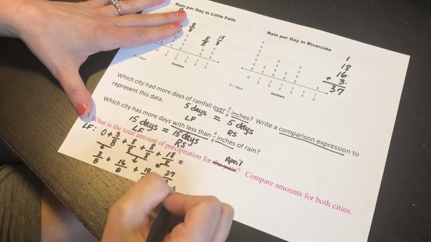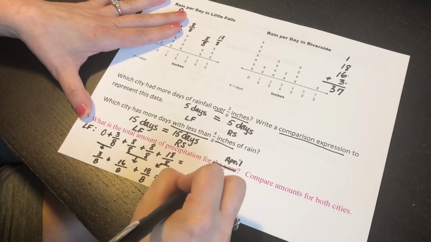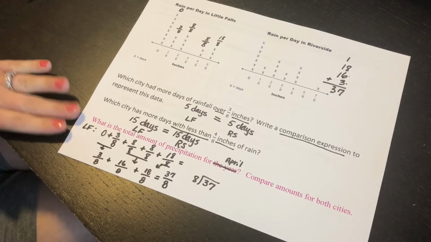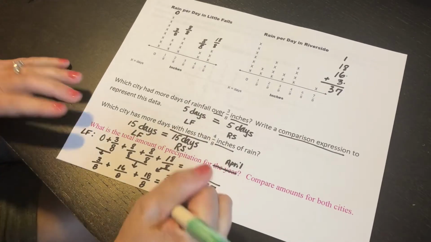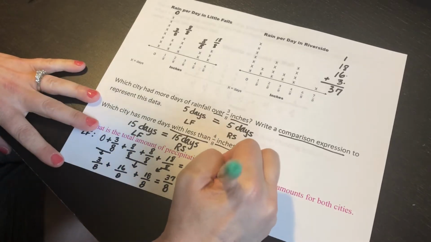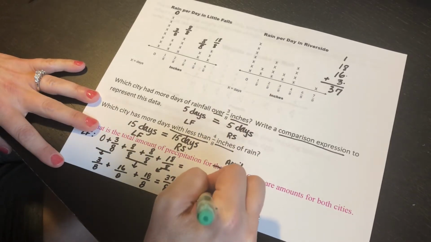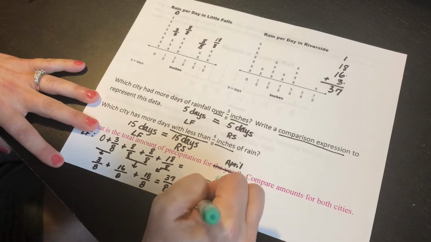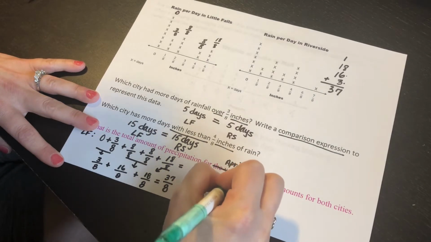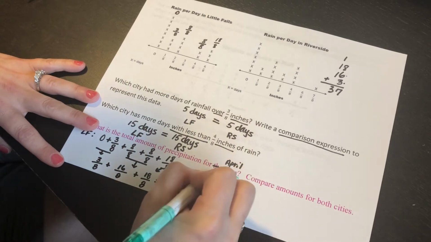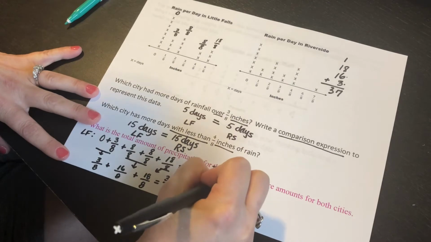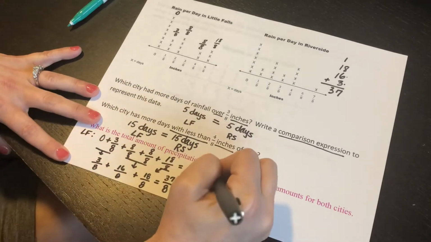And I can't leave that improper, so I'm going to rename it as a mixed number. 3 times 4 would be 40, but that's too big, so I'm going to go 3 times 4. So they got 4 5/8 inches. Make that look a little easier to read.